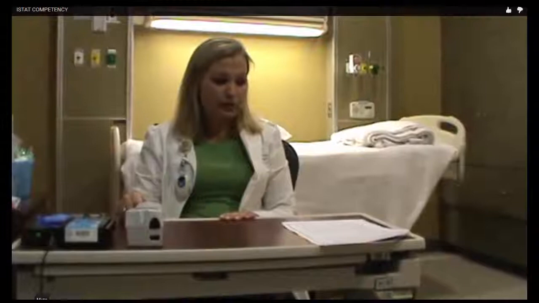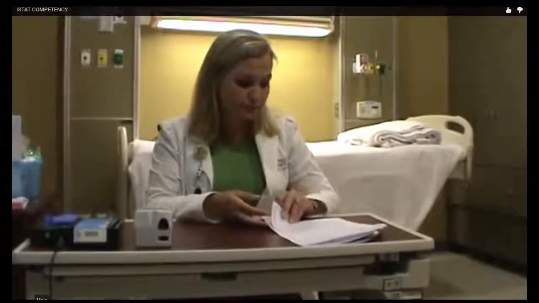The most important thing with the iStat is to have everything prepared and laid out and ready before you draw your specimen. You can draw one of two ways. You can either draw in a heparinized syringe, that'll give you a little bit more time, or you can draw in a plain syringe. We'll draw in a plain syringe for the demonstration, and we're going to use a Chem 8 cartridge. You want a venous stick. You want to observe all standard precautions.